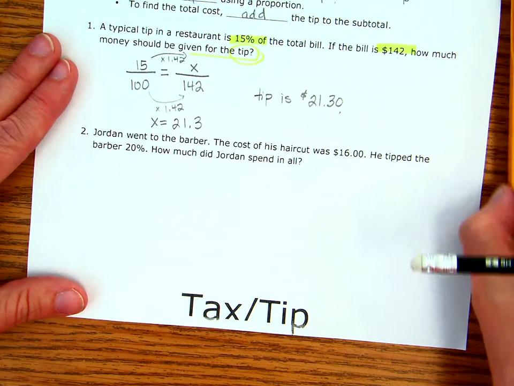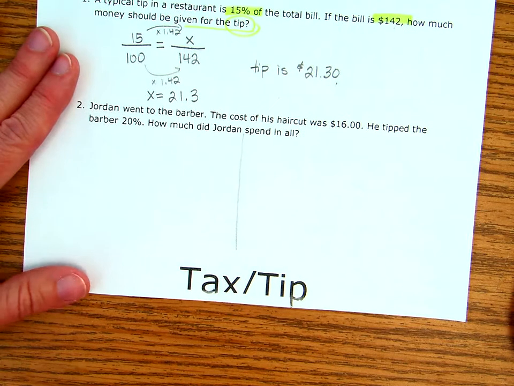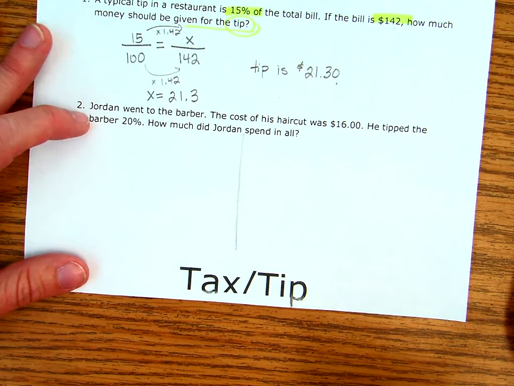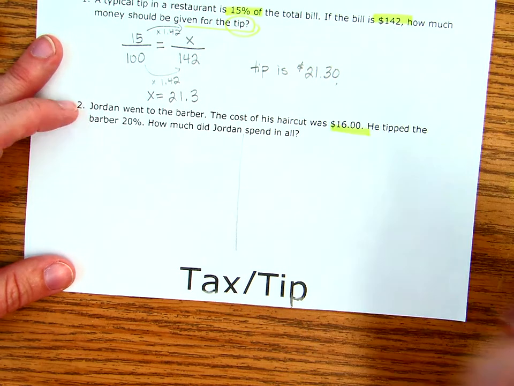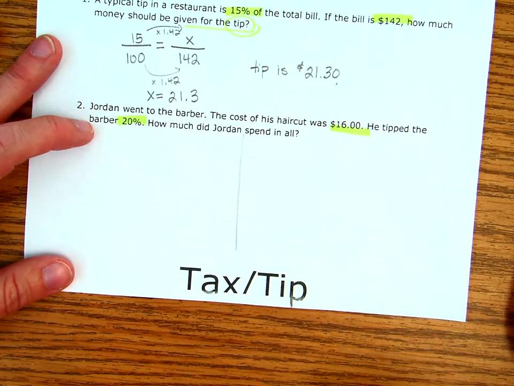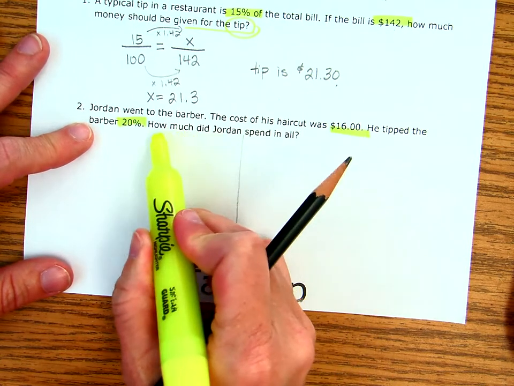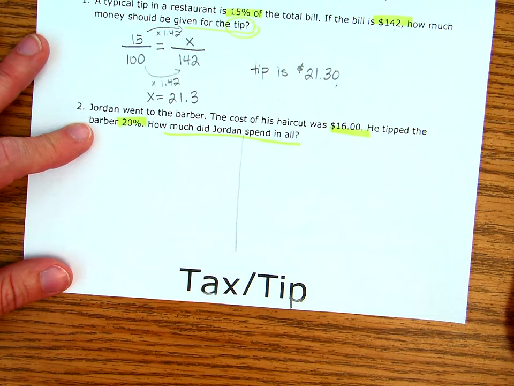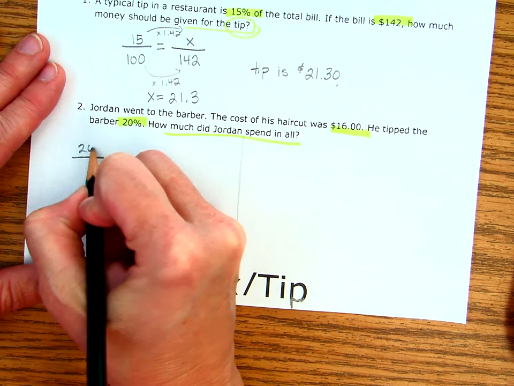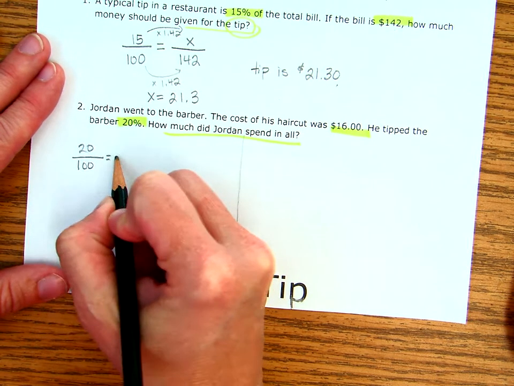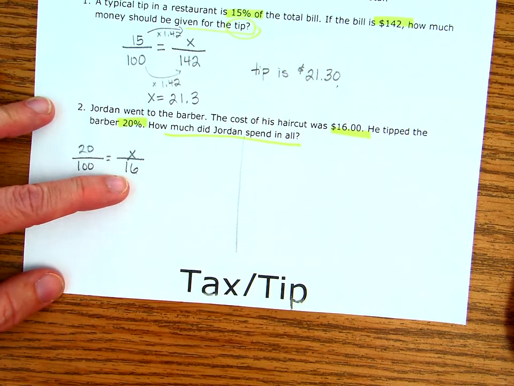The last one, we're going to solve it two ways again, so we can draw that line down the center to divide. Jordan went to the barber. His cost of his haircut was $16, and he tipped the barber 20%. This time, it's not asking for the amount of tip, it's how much did Jordan spend in all, so we want the total. So the first way is just to find out what the tip amount would be. 20% of $16 is some number.